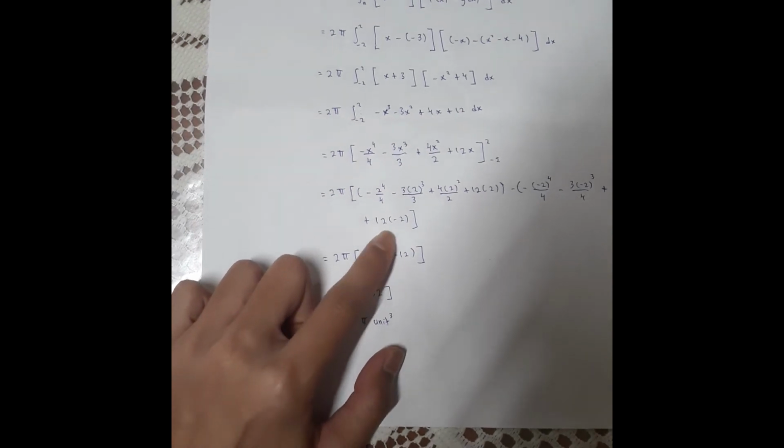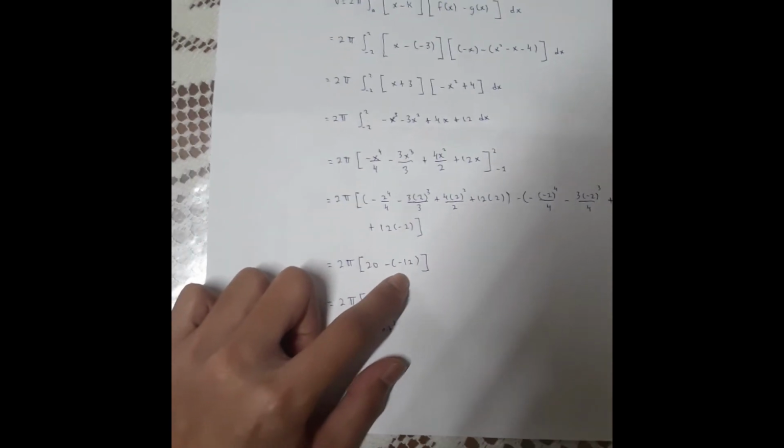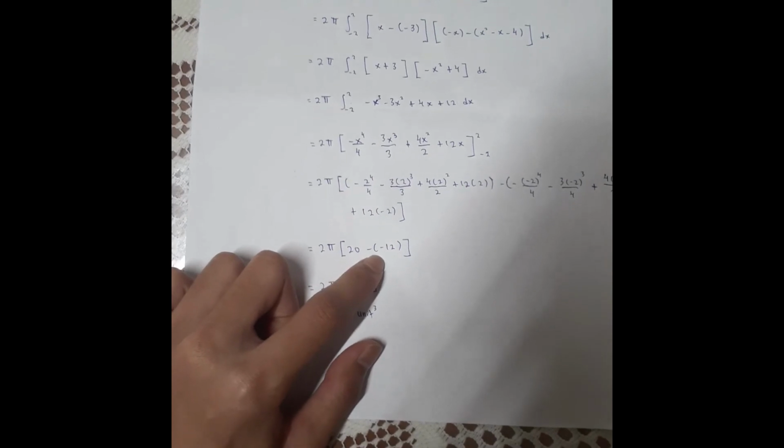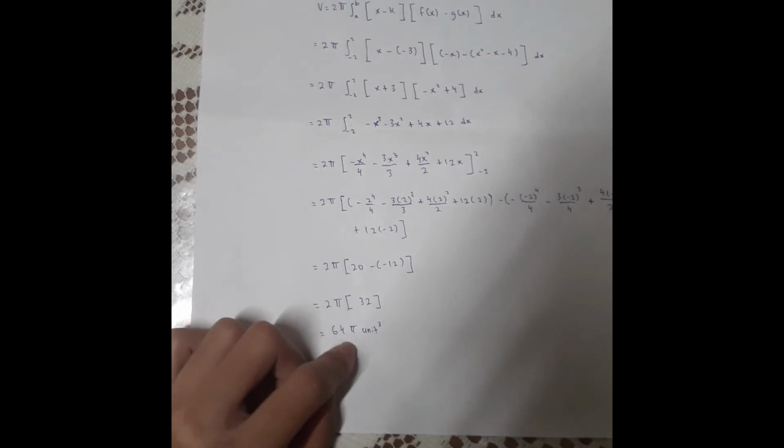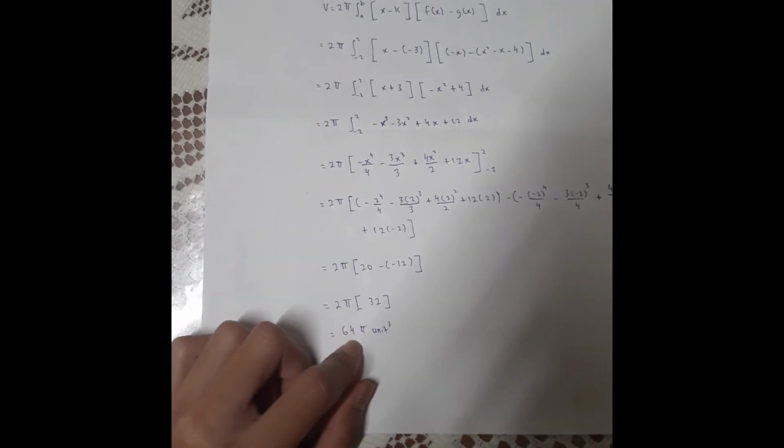So after we calculate the up and down boundaries, we will subtract them and we will get this value. So after we get this value, we must multiply it by 2. So this is the last answer. So the volume of the solid generated is 64 pi unit cube.